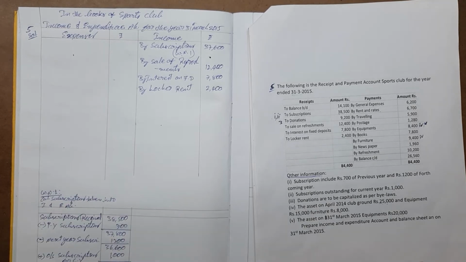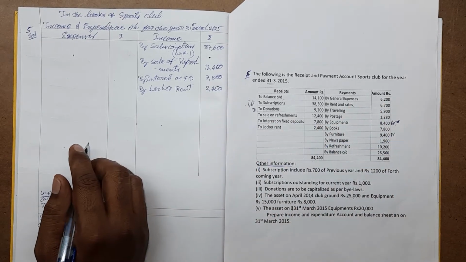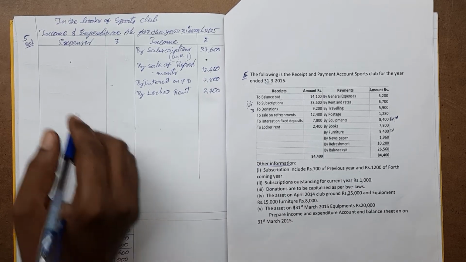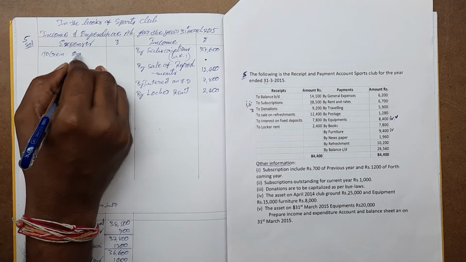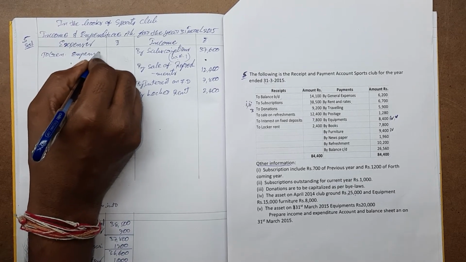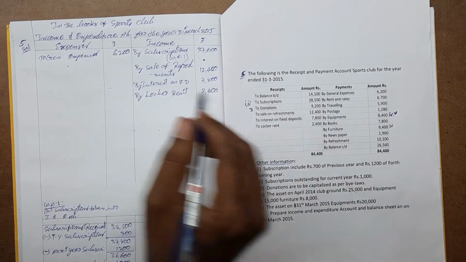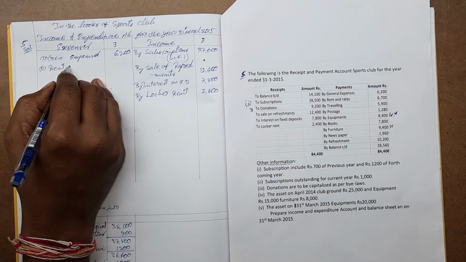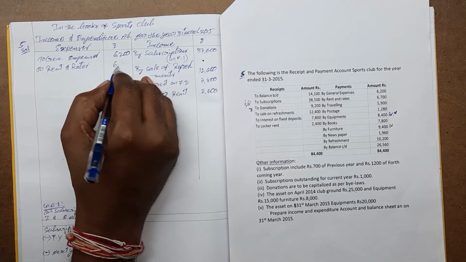Next, come to the payment side. General expenses 6,200 is an expenditure, and there is no adjustment to this. Next, rent and rates. There is no adjustment for rent and rates either. The amount is 6,700.